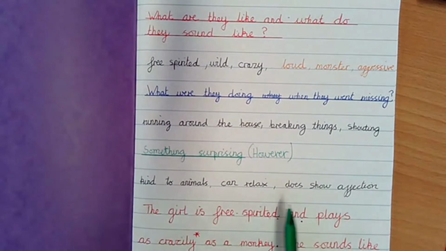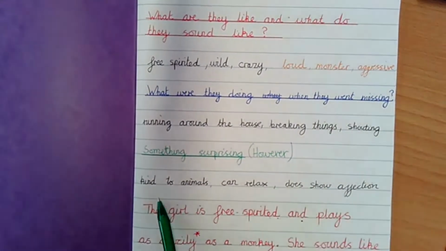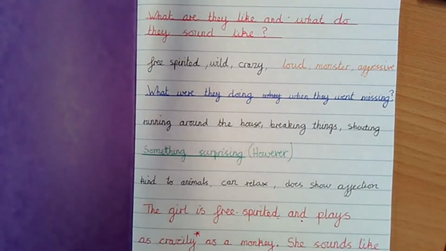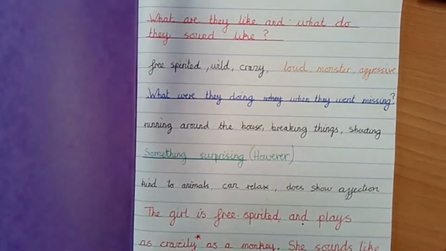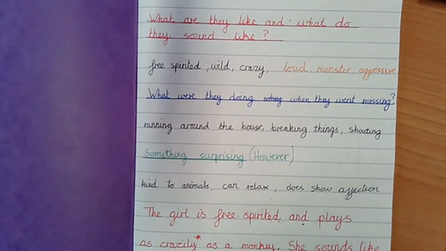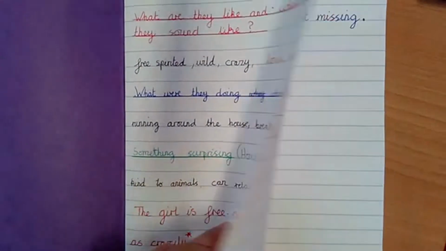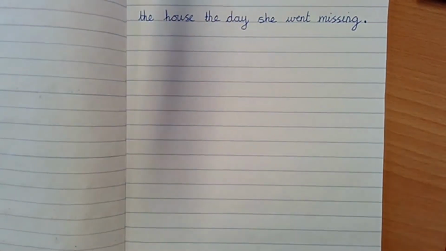So something surprising. And I've got here a few examples of what we can say. Kind to animals, can relax, does show affection. I'm going to say that she is, despite this wild personality, actually quite kind to animals. So I can talk about something surprising, and that is she is kind to animals.